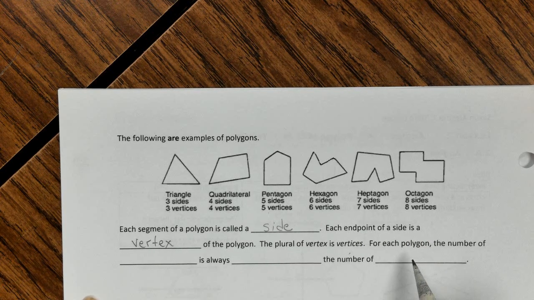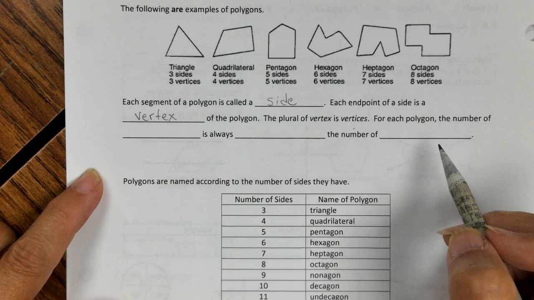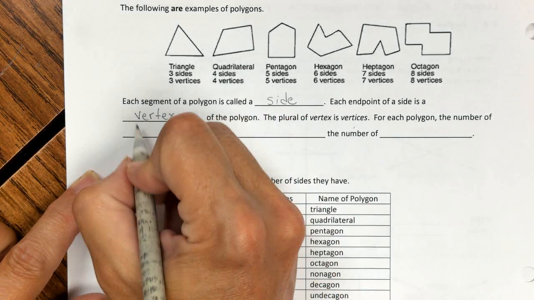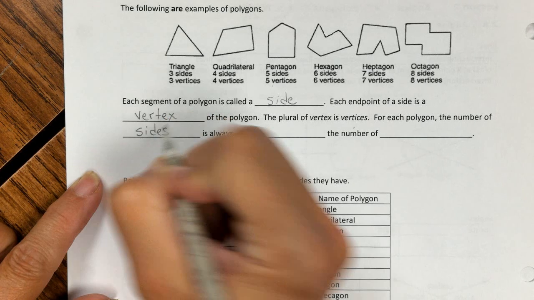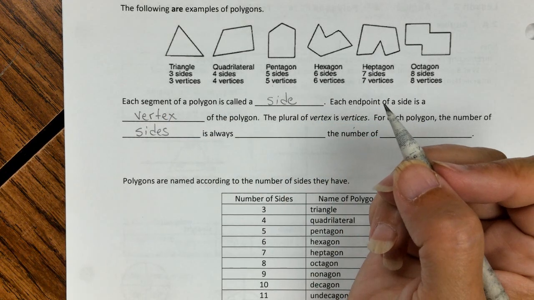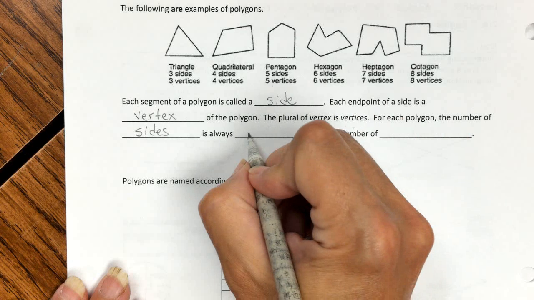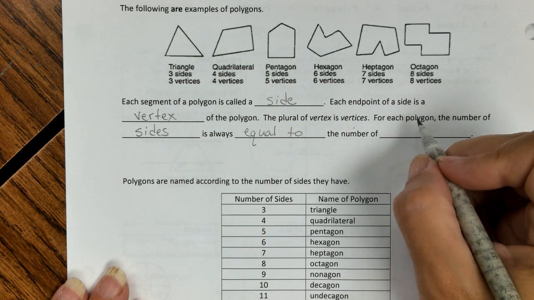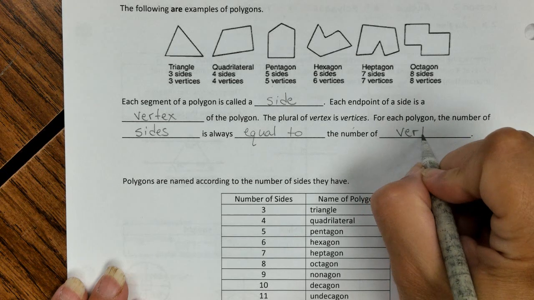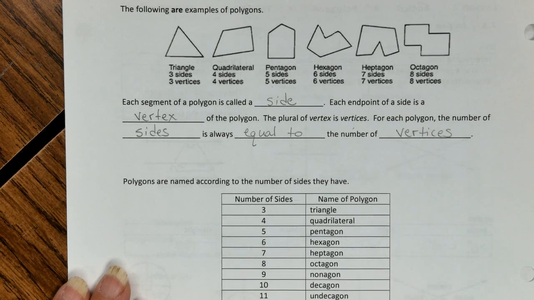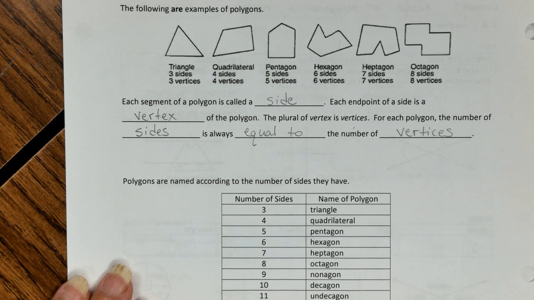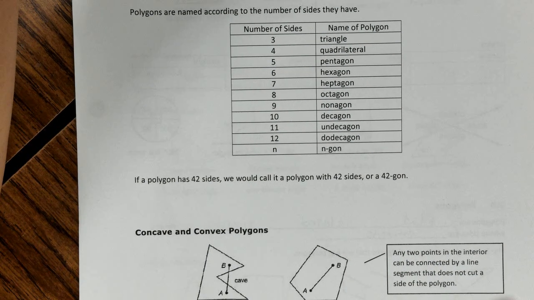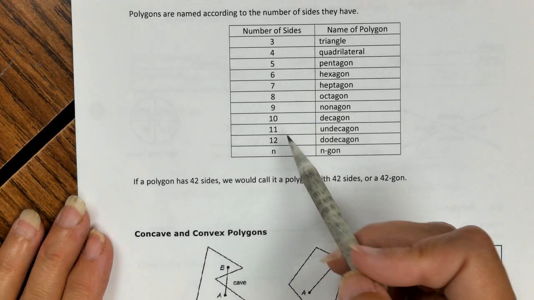For each polygon, the number of sides is always equal to the number of vertices. Okay. Now we have a chart with the names of many special polygons determined by how many sides they have.